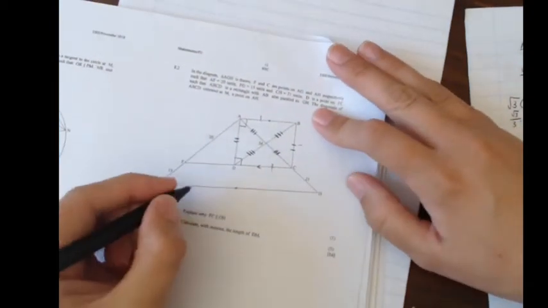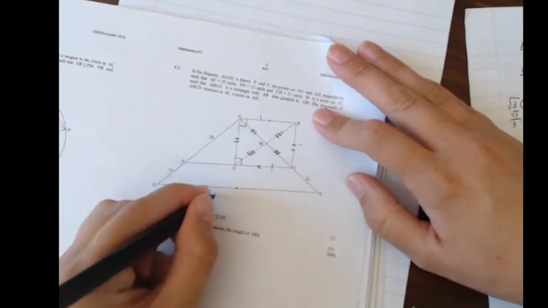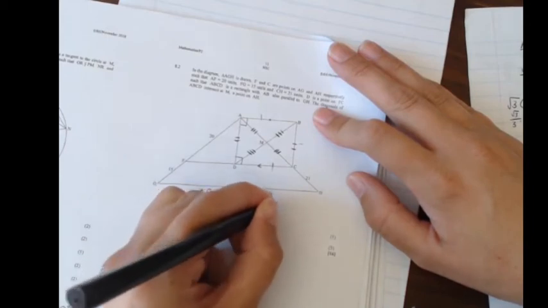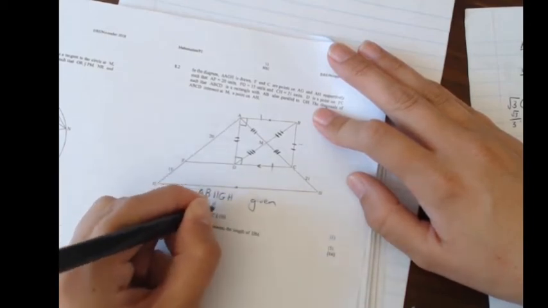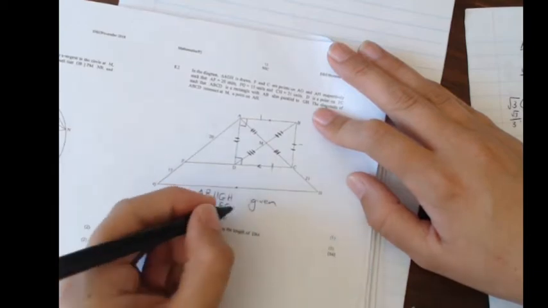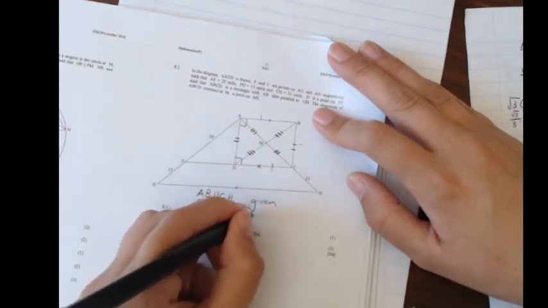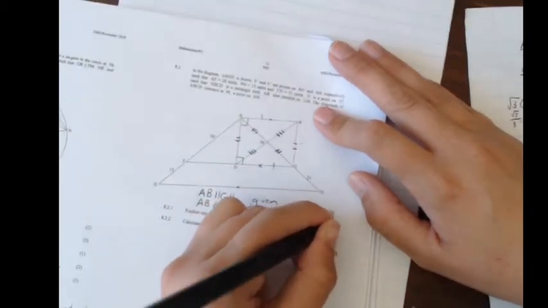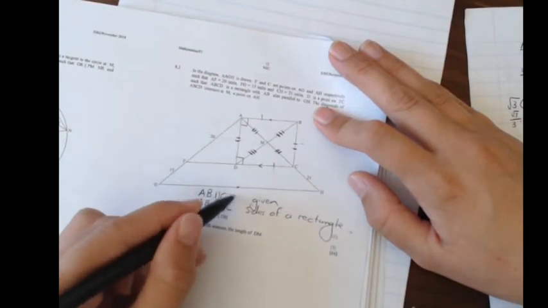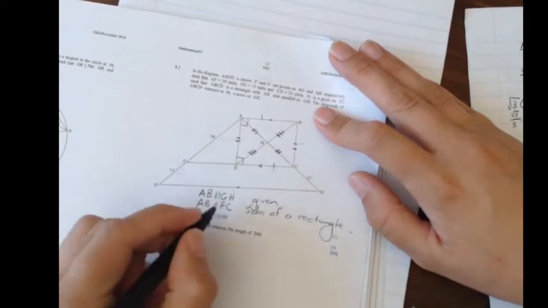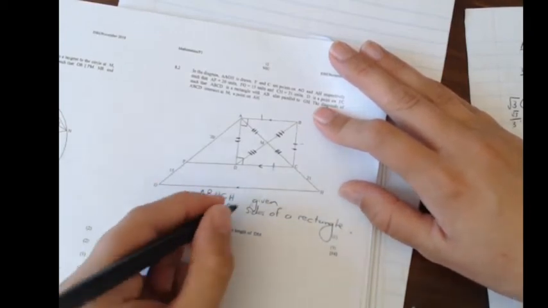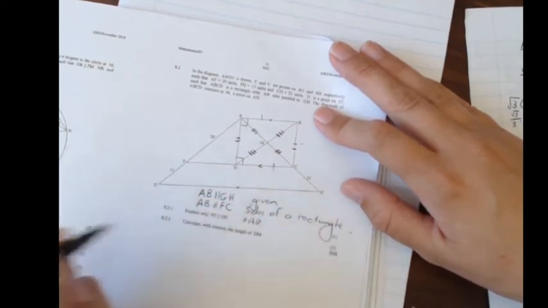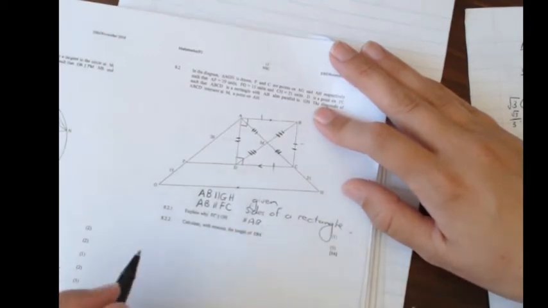Let me write my reasons here. AB is parallel to GH. That was given. And AB is parallel to FC because they are sides of a rectangle. Since both of these are parallel to AB, they will be parallel to one another. So then FC will be parallel to GH. They are both parallel to AB.